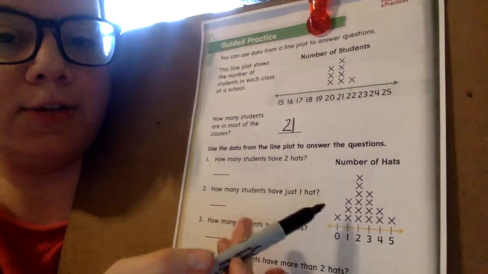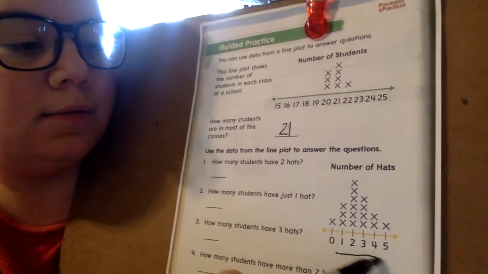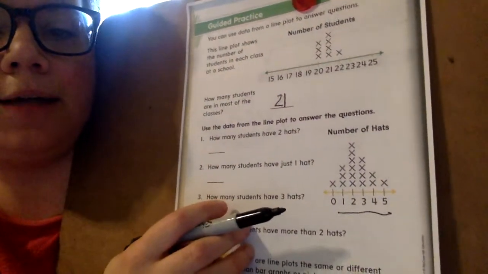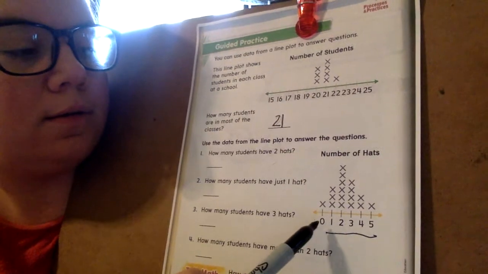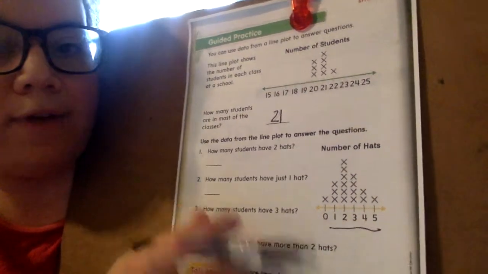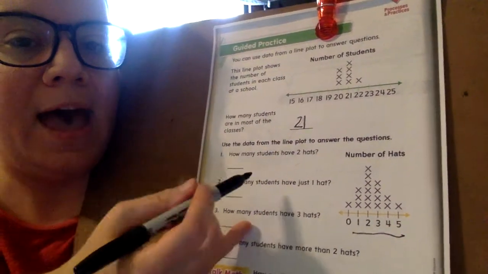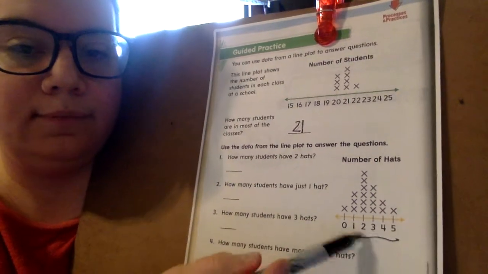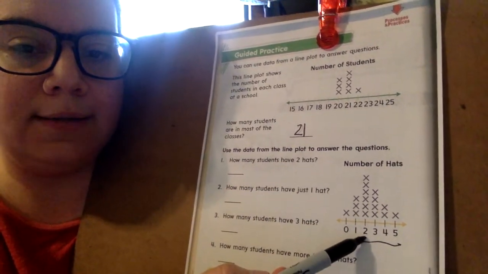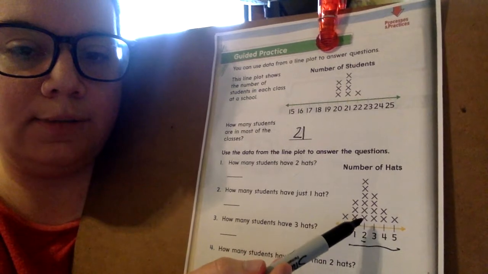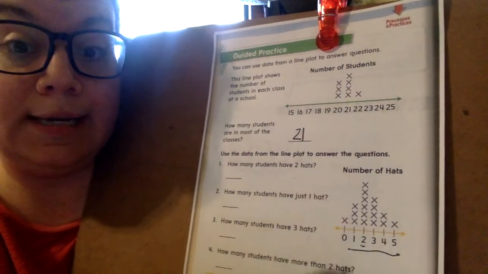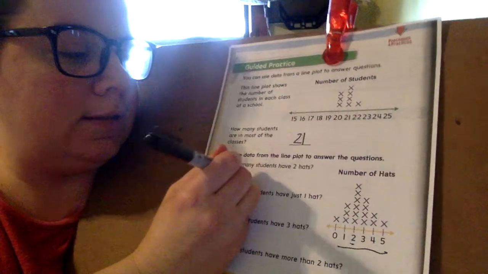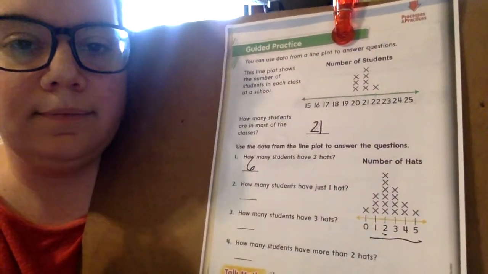Now down here it says use the data from the line plot to again answer the questions. So here we're using this line plot down here, and it looks like number of hats. So either 0, 1, 2, 3, 4, 5 hats. How many students have 2 hats? Well, we're just going to go over to here's 2 hats, and we're going to count our X's. We've got 1, 2, 3, 4, 5, 6. 6 students had 2 hats.